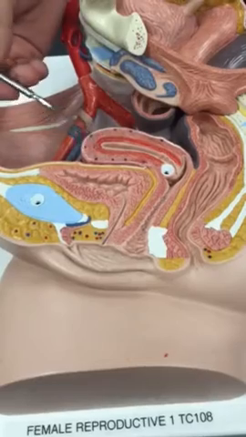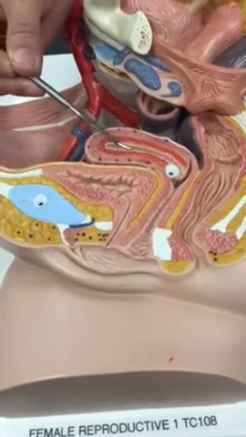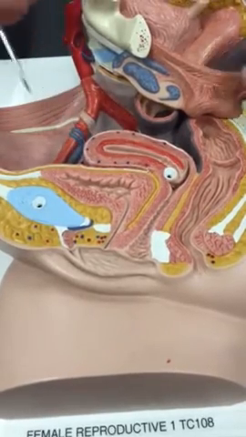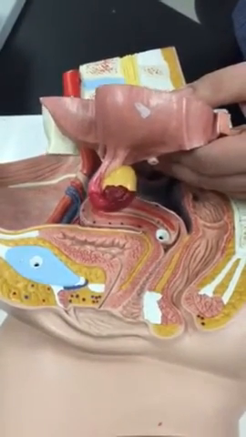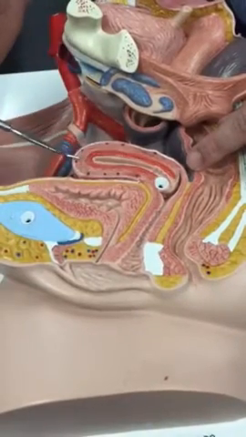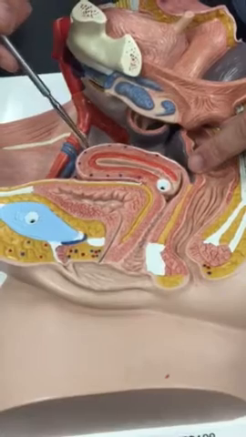The uterus has 3 different layers. It has the red inner layer called the endometrium. It has the muscular middle layer called the myometrium. And then the outer portion that wraps around that we can see here is called the perimetrium. So 3 parts to the uterus: cervix, body, fundus; and 3 layers: endometrium, myometrium, perimetrium on the outside.